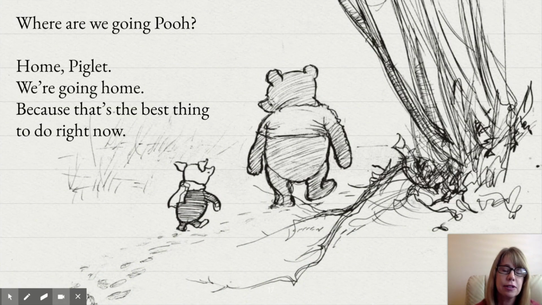And a little Winnie the Pooh for you. Where are we going, Pooh? Home, Piglet. We're going home because that's the best thing to do right now. And I thought that was very appropriate for what we're doing these days, isn't it?